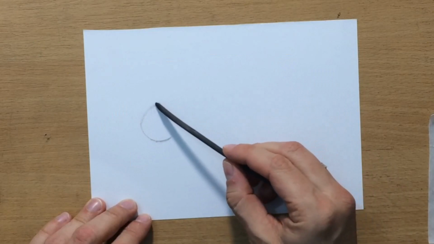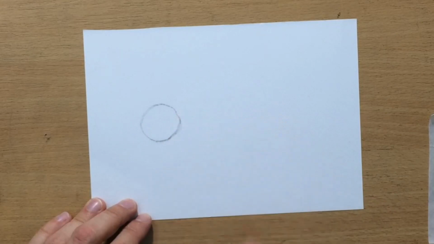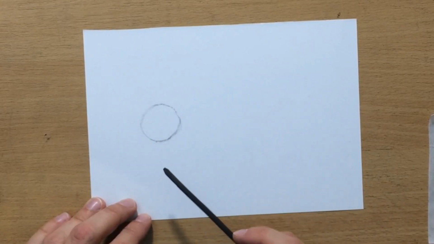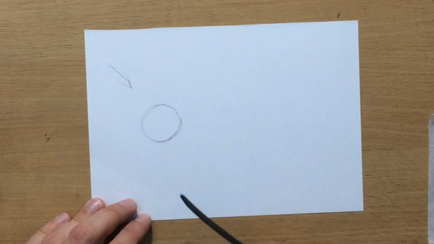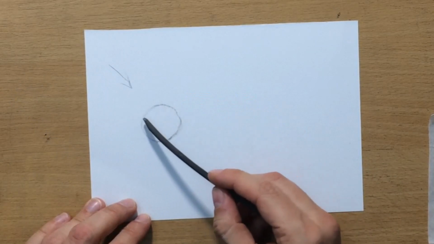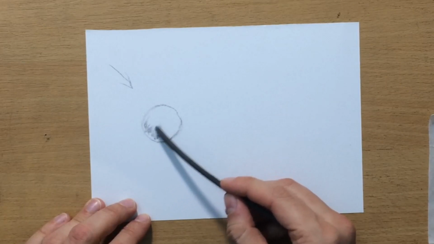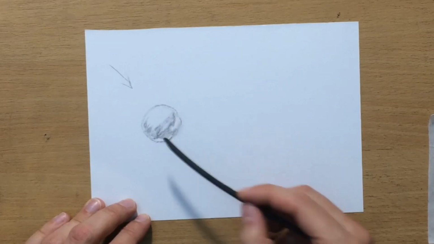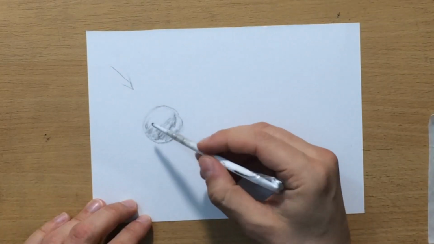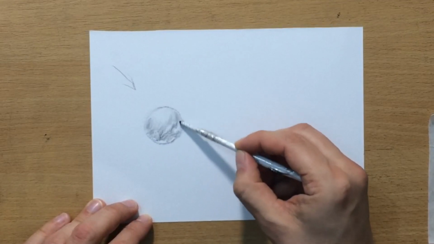I'm using a piece of vine charcoal, by the way. And you have to have a light source, obviously. The light usually comes from above, but it usually comes more from one side or the other. So let's say that in this case it comes from here. So this side of our ball is going to be a little bit darker. I can smudge that around a little bit with the tortillon.